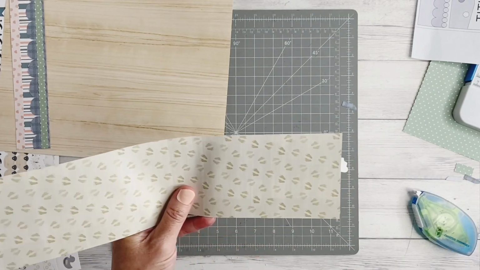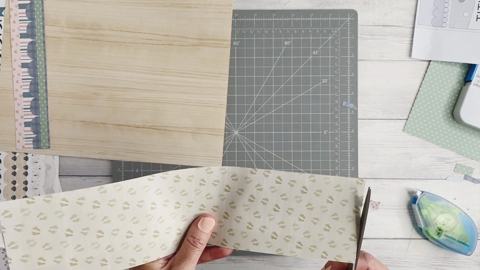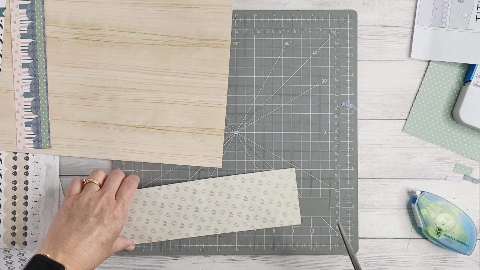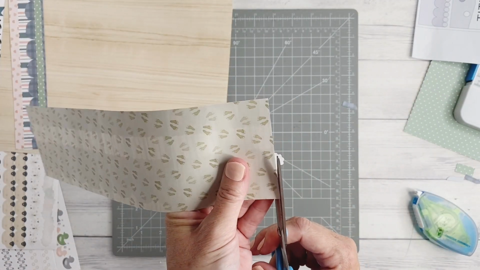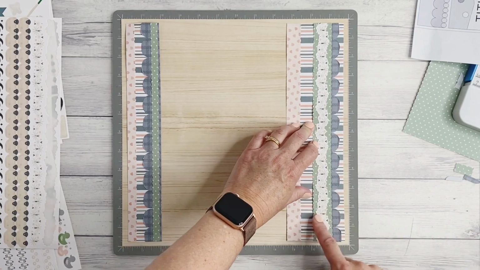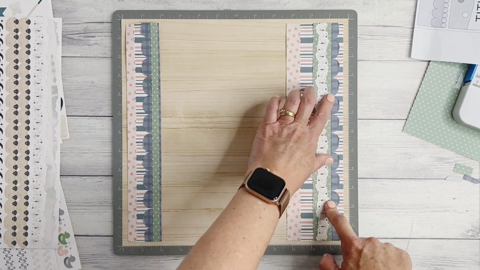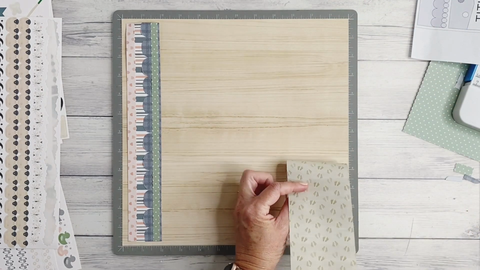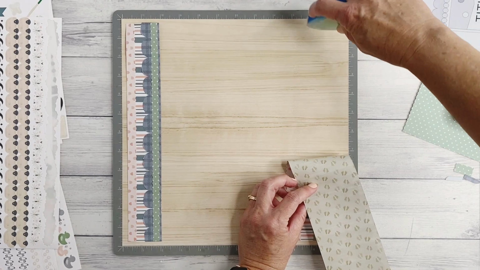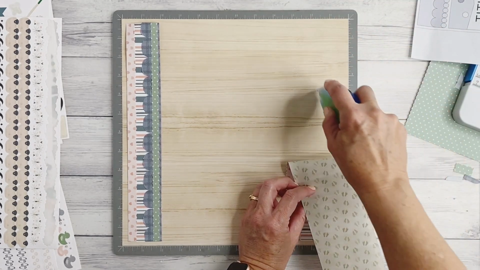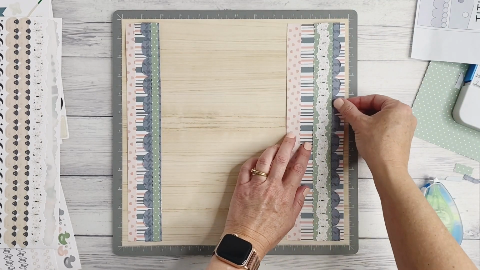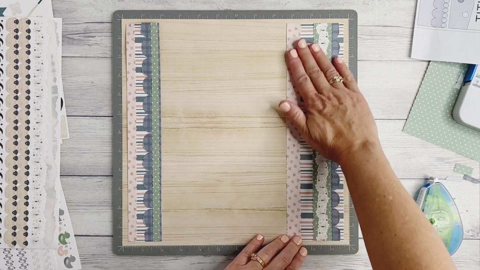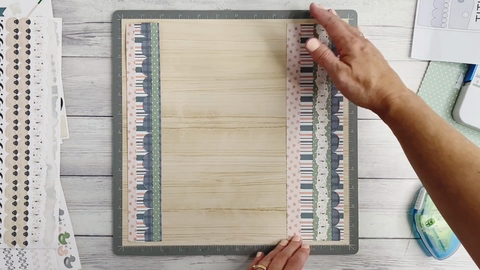So that it will be the same, I can just trim that off straight. And a little bit of repo tape to hold one edge. And then I can fold it back into place. So that's one border strip.